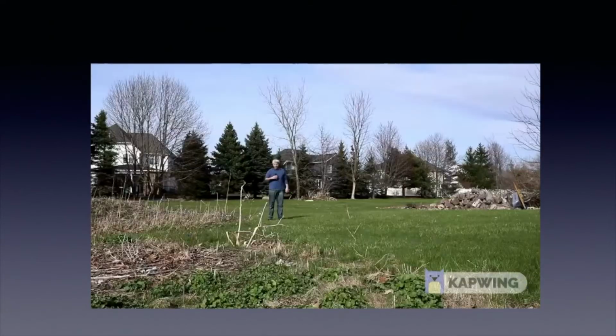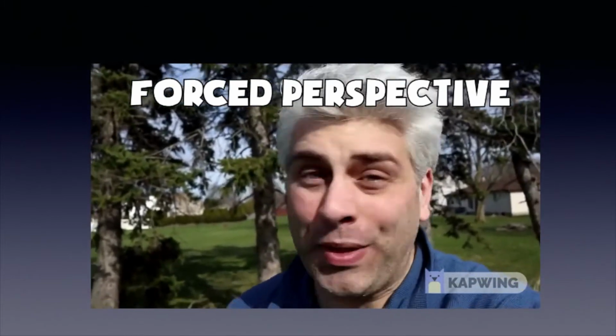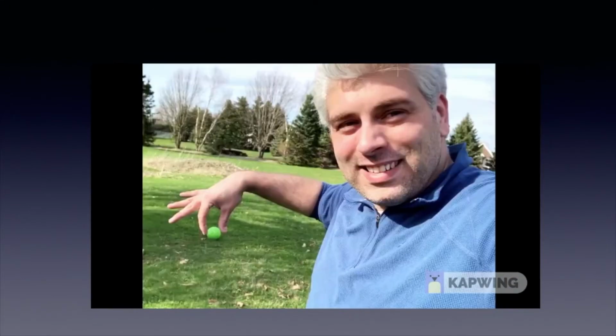So we know when something's close to the camera it looks a lot bigger, and when something's far away it looks a lot smaller. But what we're going to talk about today is called forced perspective. That's creating an optical illusion in the camera without doing any fancy editing. So I can take a simple regular object like this small ball and make it look really huge by doing this. Or I can make it look really small like this. And you can do it too.